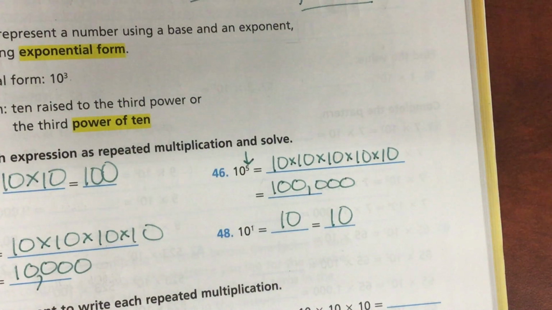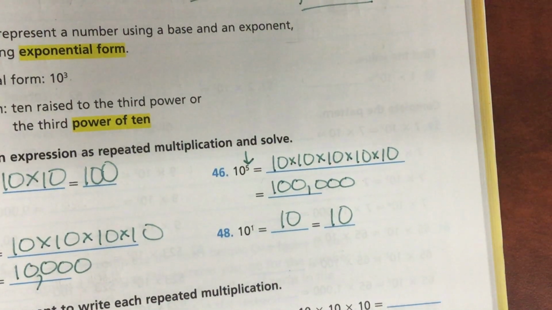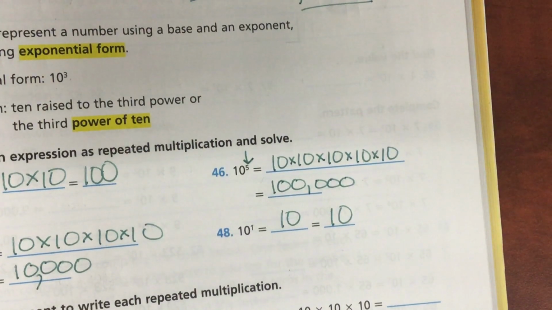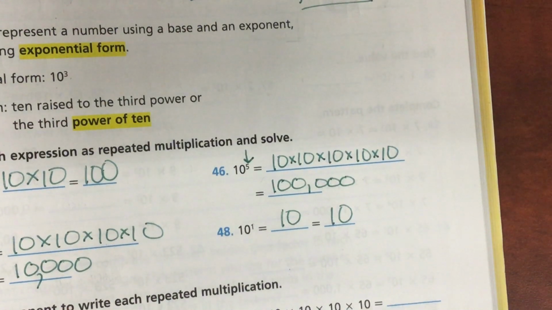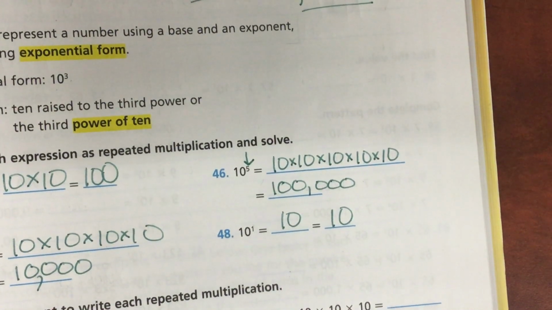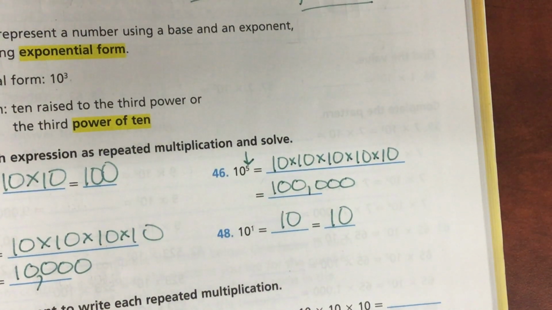Do we have to have the 1 as an exponent when there's only 1? You don't have to, but if they put it on there, then you need to know how to solve it. Shouldn't the first part for 48 be 10 times 1? Nope, it's just 10, because it's how many times you have that number as a factor. There's not a 1, it's just a 10.